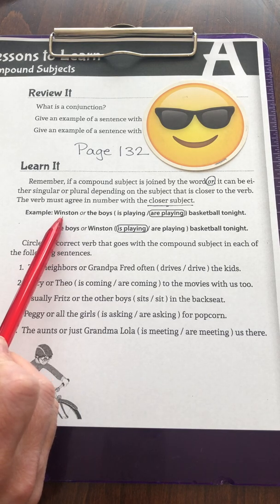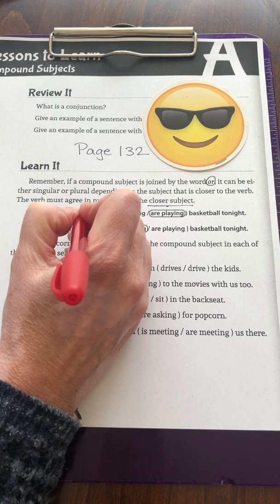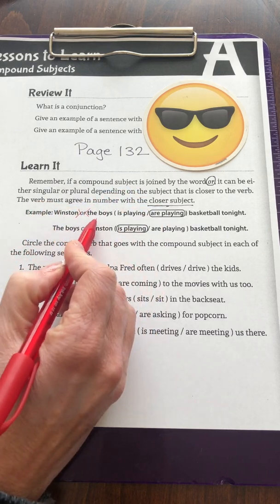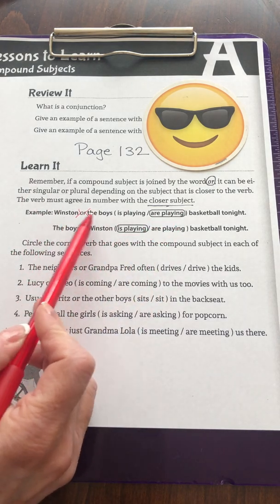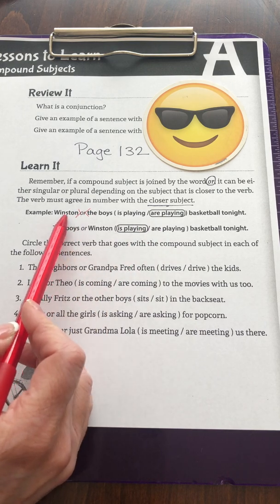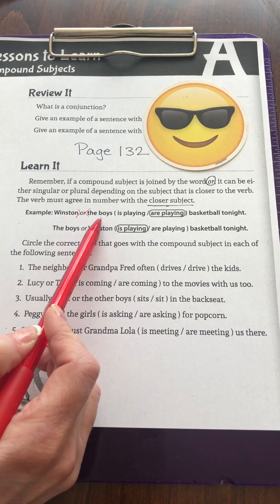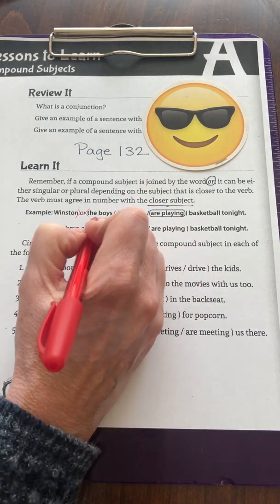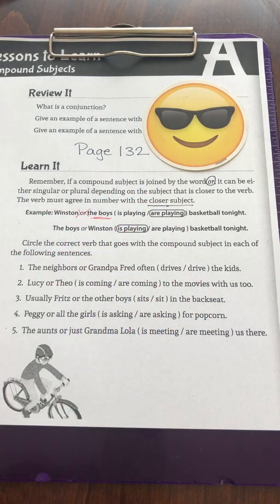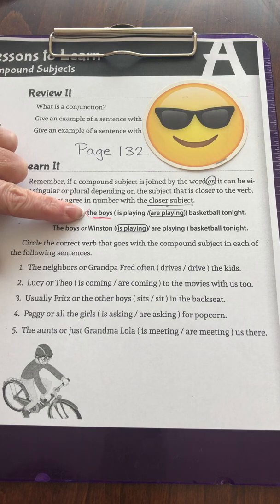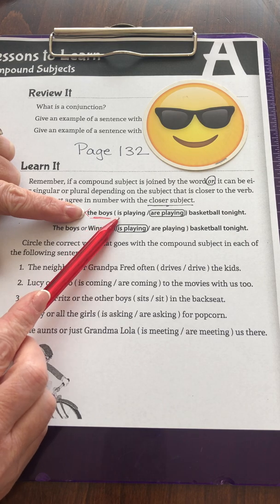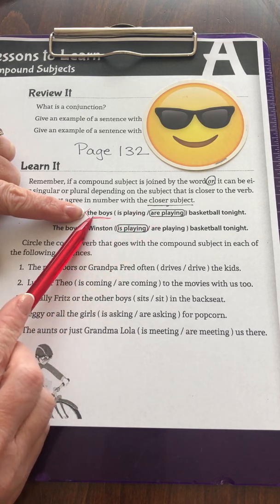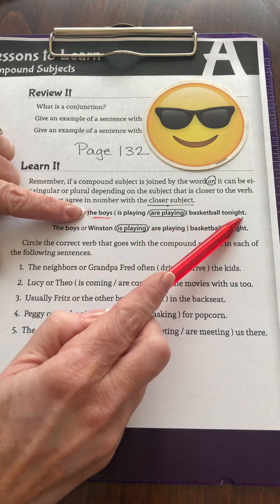Right here in the example sentence, Winston or the boys, is playing or are playing? Well, it sounds like if both of them were playing, it would be are playing. But we have or, which means either this guy or these guys are playing. The rule in English is whichever one is closer to the verb, that's the one you look at to pick your verb. So we ignore Winston, sorry Winston, and just look at the second one. The boys is playing or are playing? Well, the boys is plural. So the boys are playing basketball tonight.